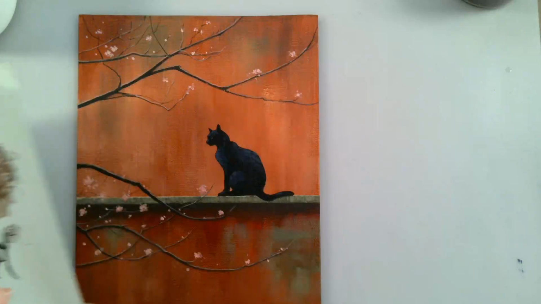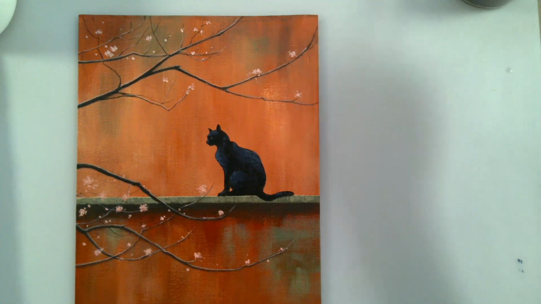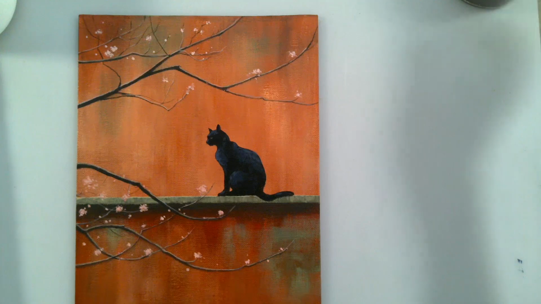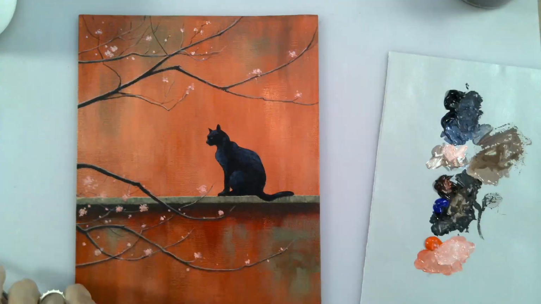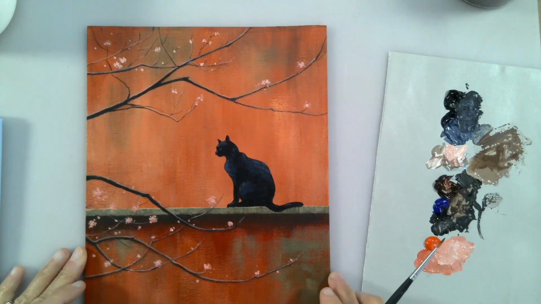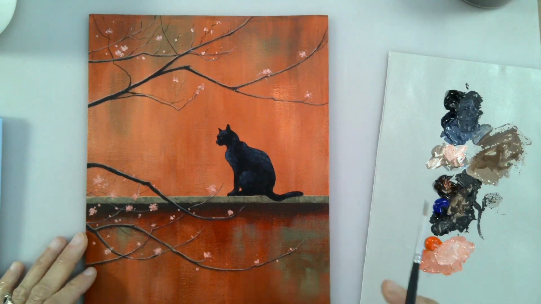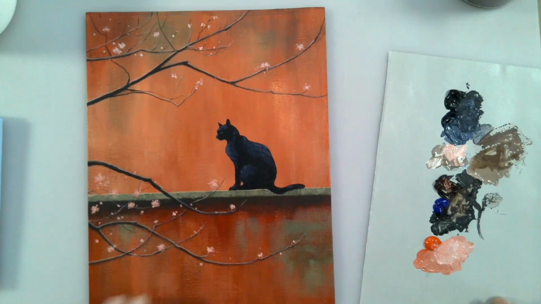We can add more if we want. We can add a little bit more kind of smaller details, like in here. You could see in the reference, there are kind of buds on the smaller branches, but there's no need really to add too many elements in there.